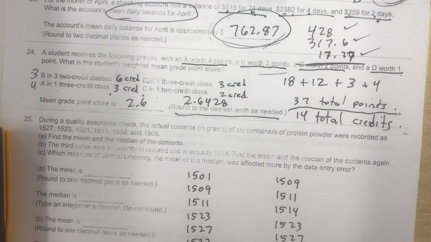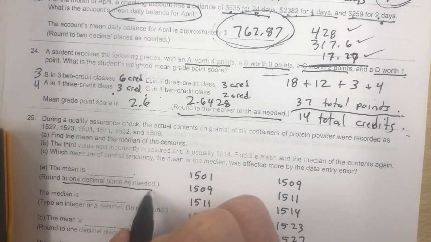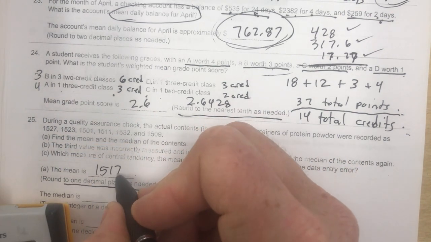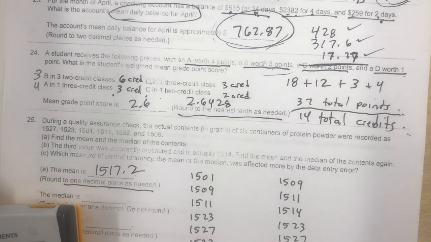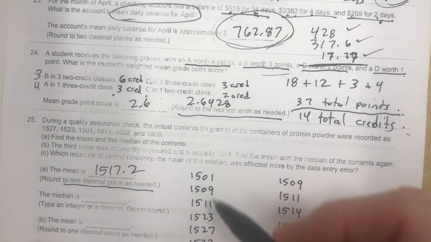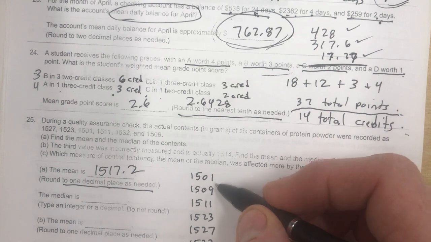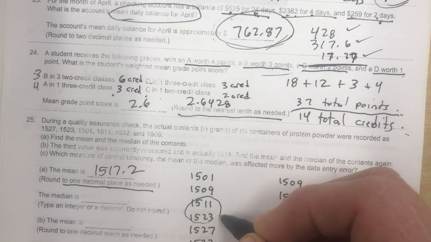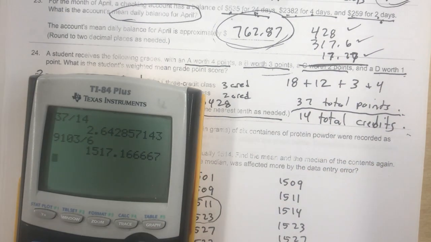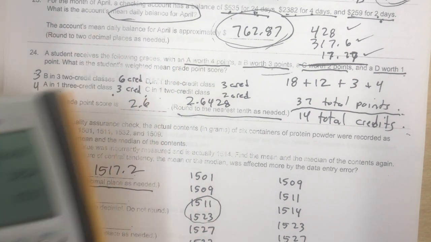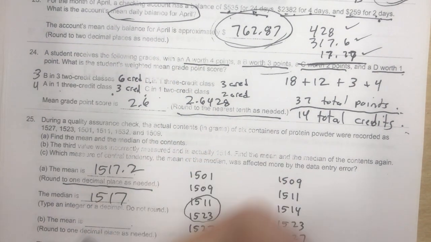I did it earlier. All right, round to 1 decimal place. So it's going to be 1517.2. Okay? So just take those, divide by 6. The median is the middle one. So there's 6 of them, so I got to take the 2 middle ones right here. 1511 plus 1523. Add them up. Divide by 2. 1517. Okay?